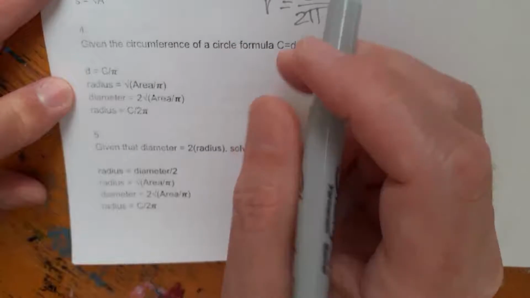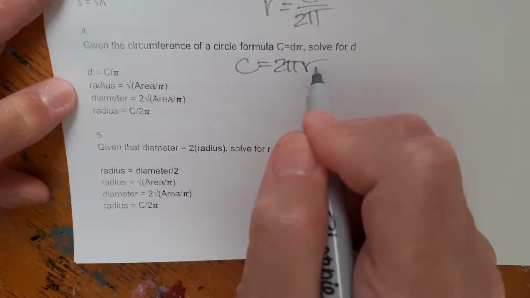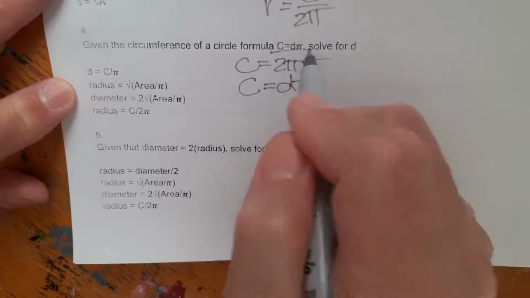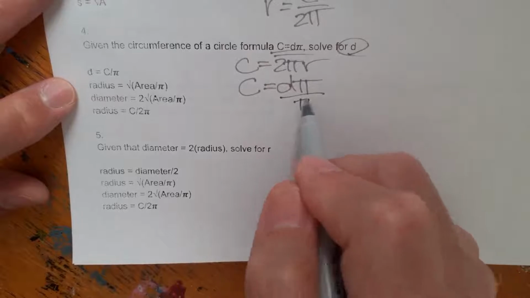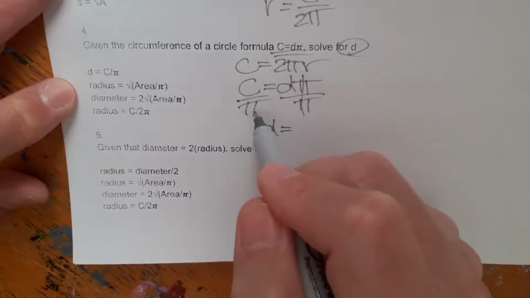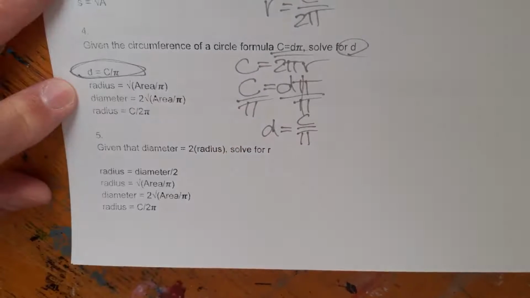All right, so if c equals 2 pi r, we know that there's 2 radiuses in a diameter. So c equals diameter times pi is another way of saying circumference if you have a diameter. We want to solve for d. Well, divide both sides by pi. This is a one-step equation, by the way. C over pi is your answer. Diameter equals c over pi.